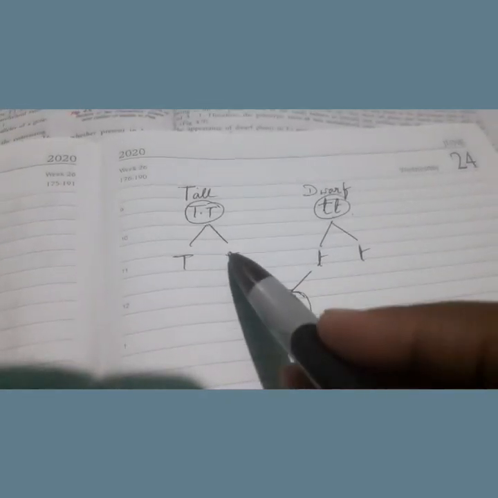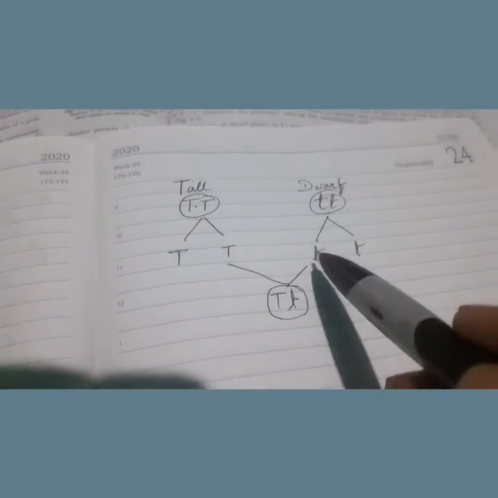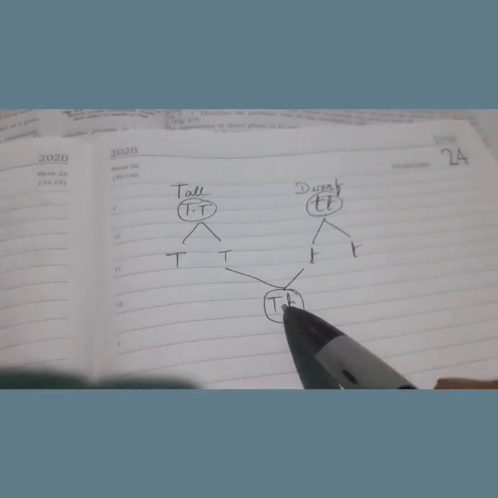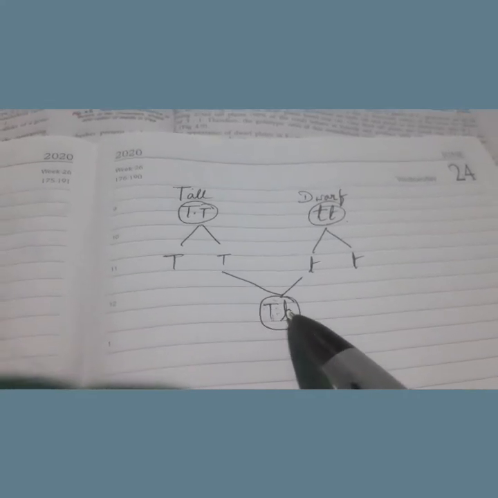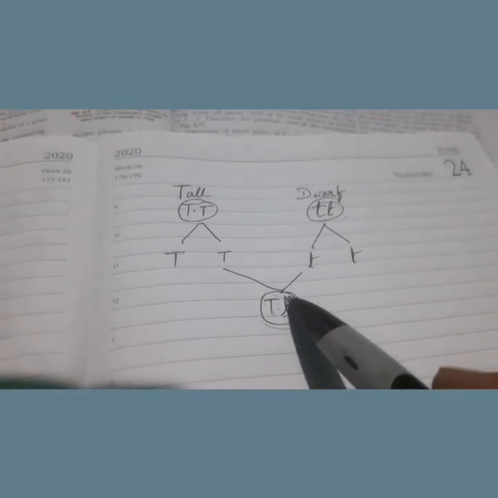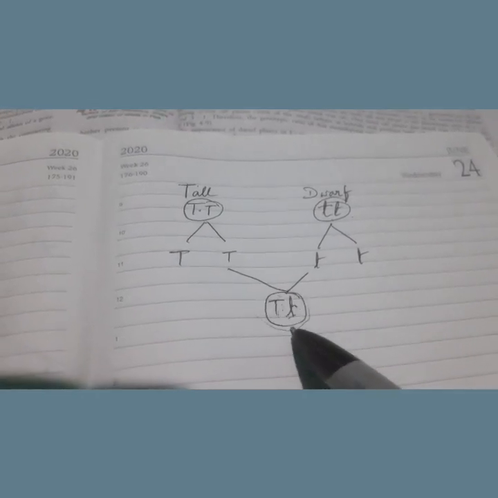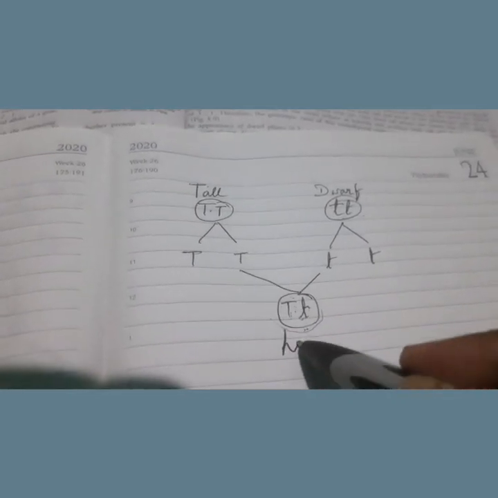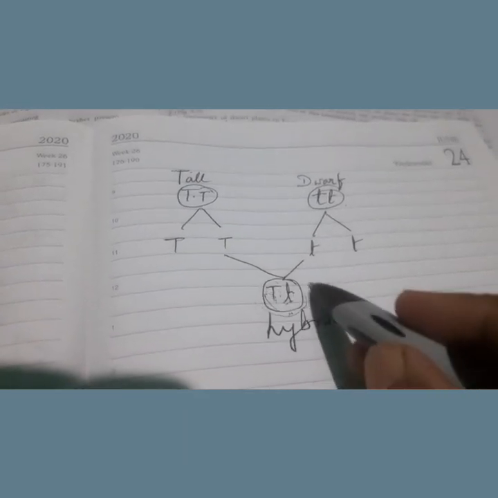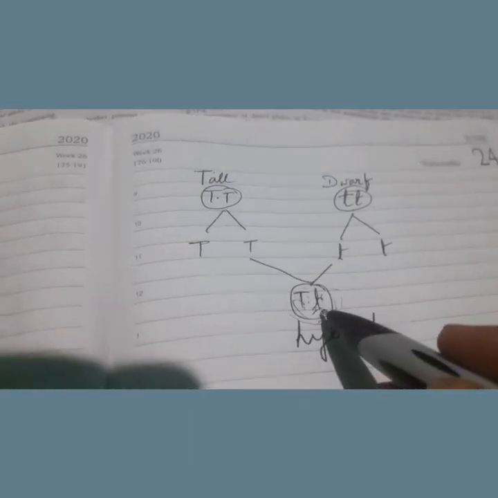When these two gametes fuse together to produce an individual containing capital T, small t, then we can say it is a hybrid. This is called hybrid with genotype capital T and small t.